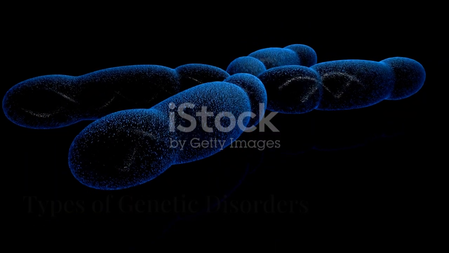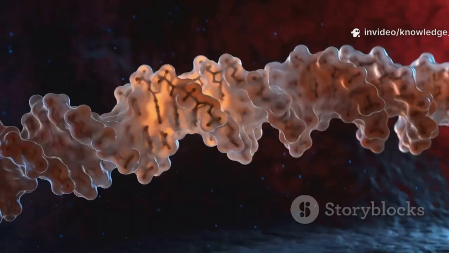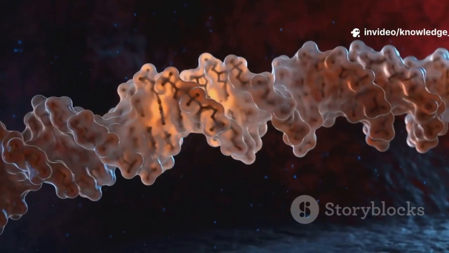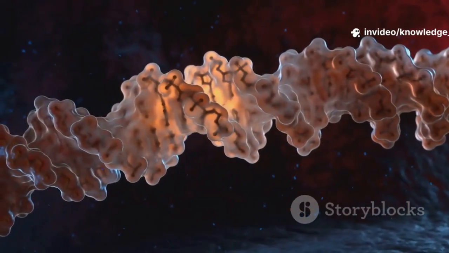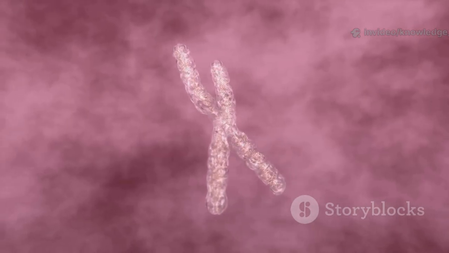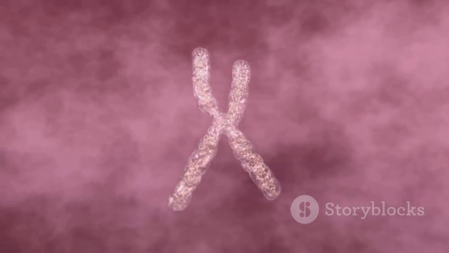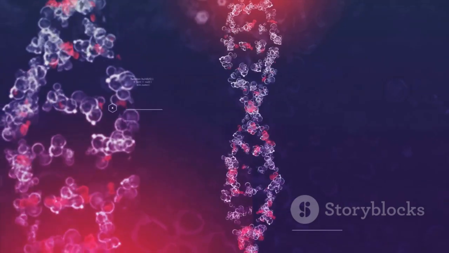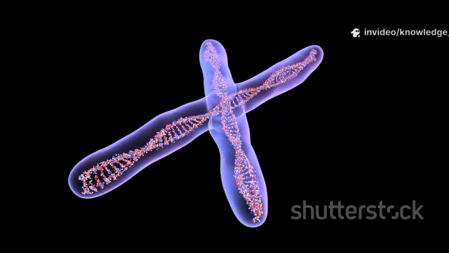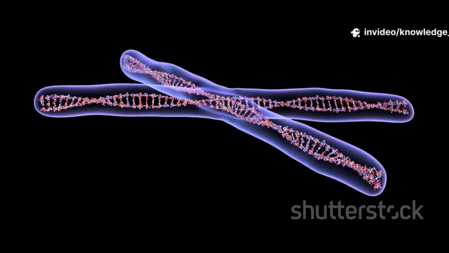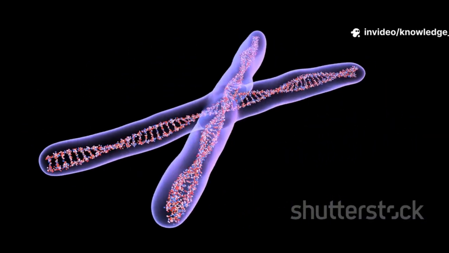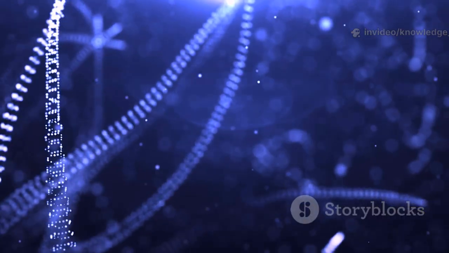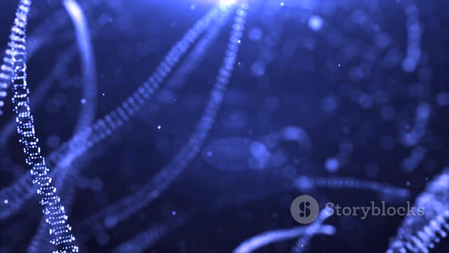Human beings have 23 pairs of chromosomes. Any change in the number of chromosomes, or even in a single gene, can cause a genetic disorder. These disorders are broadly divided into two types. First, Mendelian disorders, caused by changes in a single gene. Second, chromosomal disorders, caused by changes in chromosome number or structure. Let's begin with Mendelian disorders.